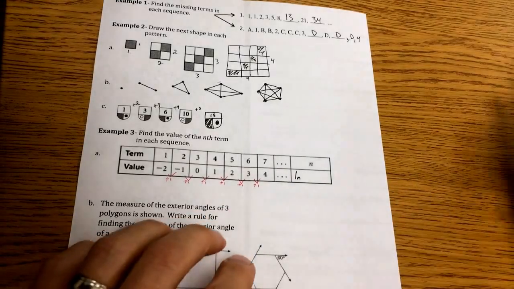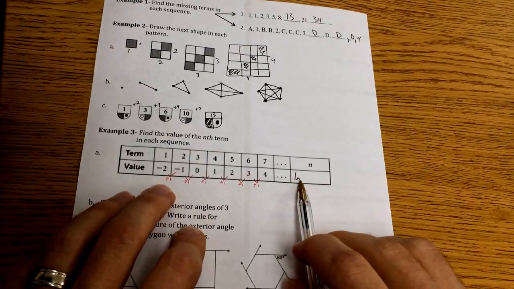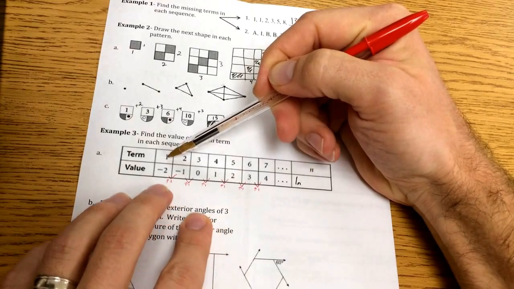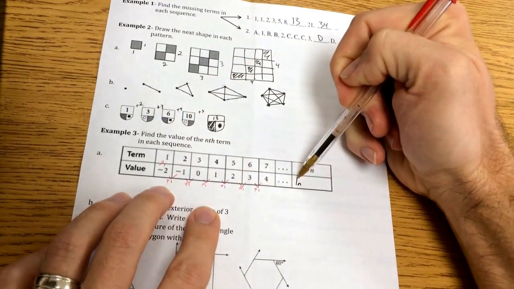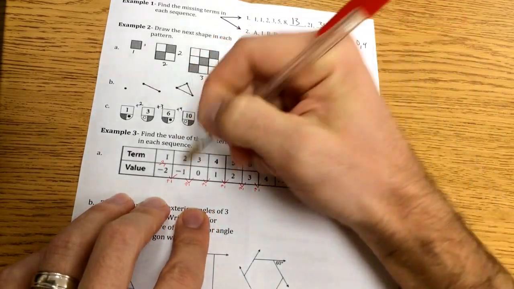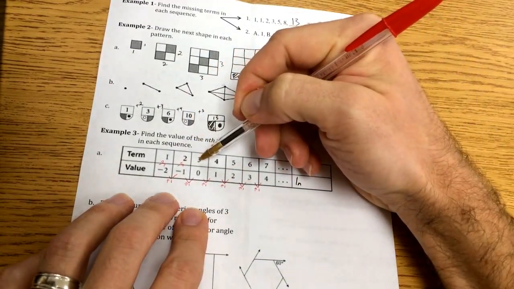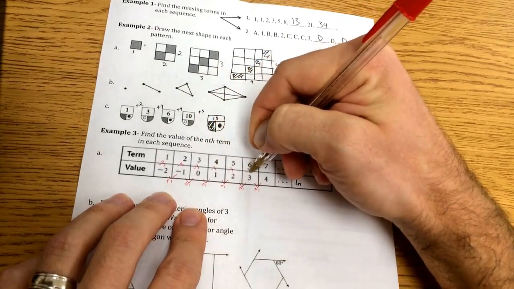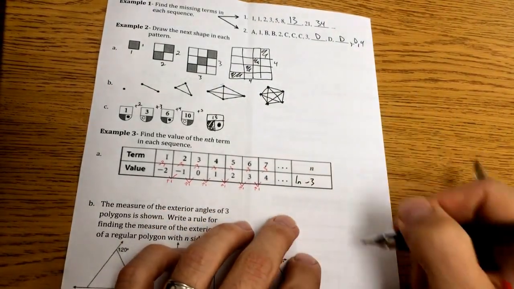Then go back and identify what else we are doing to get our actual value in the term. With the first term, I'm multiplying it by 1. So 1 times 1 is 1. And then how do you go from 1 to -2? Well, you can subtract 3. Try it again. 1 times 2 is 2. To go from 2 to -1, I also subtract 3. Check it again. 1 times 3 is 3. To go from 3 to 0, you subtract 3. I check all of these to make sure I'm doing the exact same thing. I'm subtracting 3 each time. So with the 1 in front of n, I subtract 3.